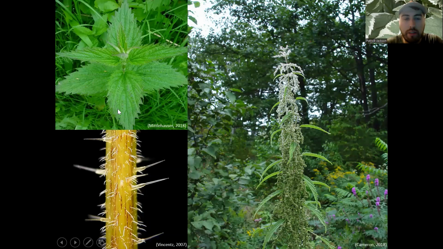You've got a good example of the leaves on the top left, the heavy serration. You can see there's a pair of leaves opposite to each other, and those kind of alternate as you're going up the stem. You've got a great example of the stem in the bottom left. You can see those little needle-like protrusions that cause the contact dermatitis, and it's quite itchy. It's kind of like a cross between poison ivy and a bee sting in my experience.